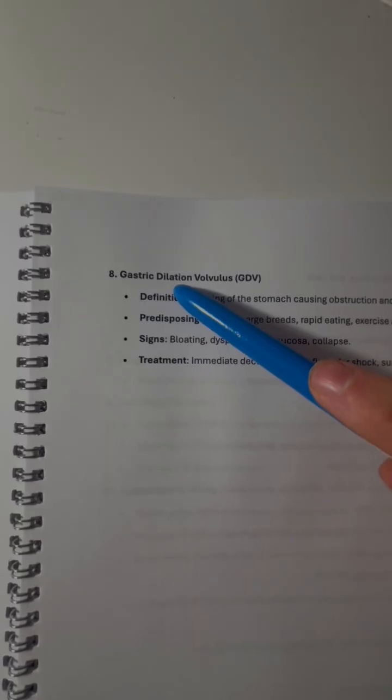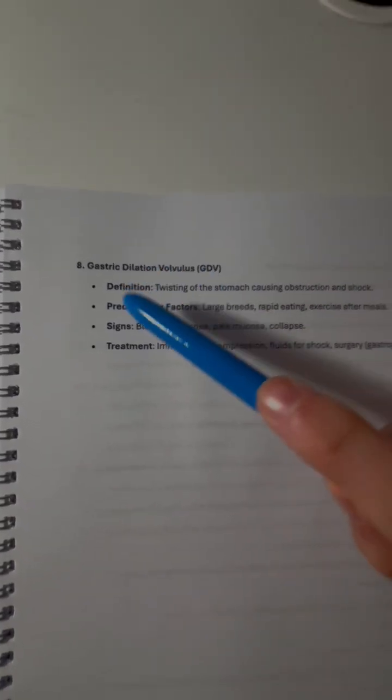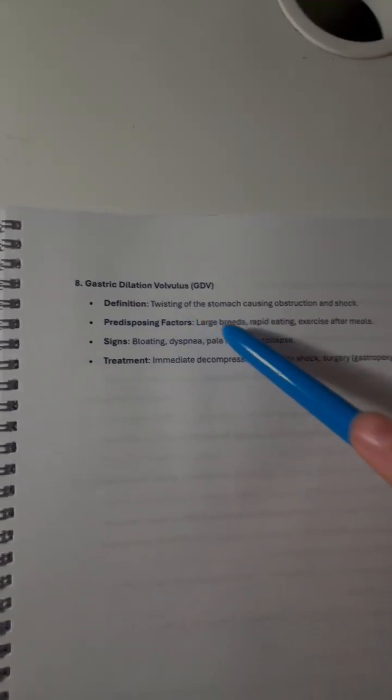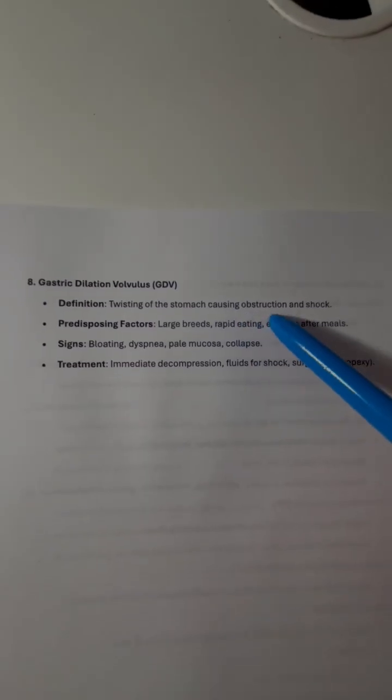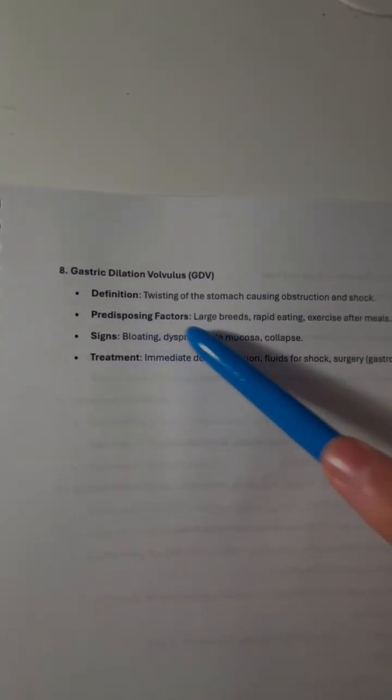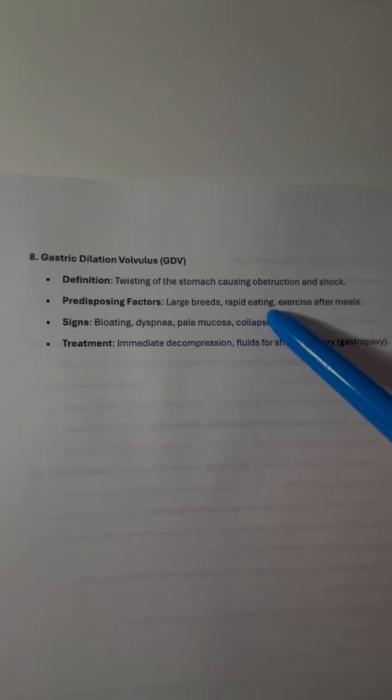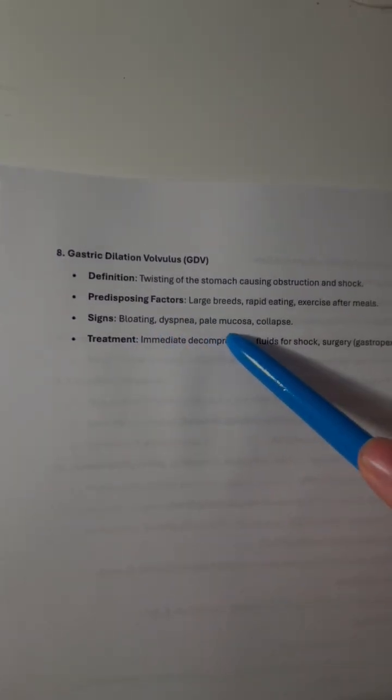For gastric dilation volvulus, GDV, the definition is twisting of the stomach along the axis, causing obstruction and shock. The predisposing factors are large breeds, eating rapidly, and exercising after meals. The signs are bloating, dyspnea, pale mucous membranes, and collapse.